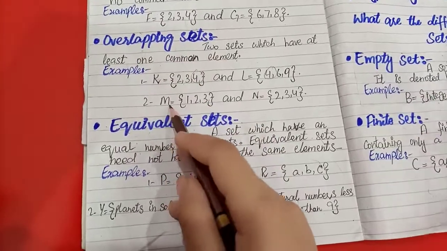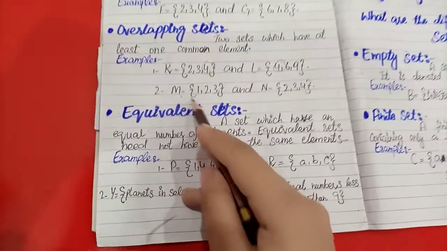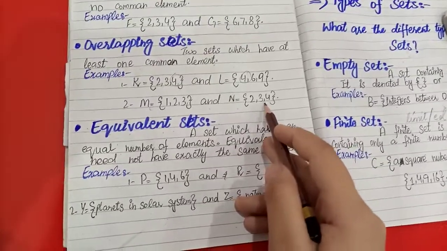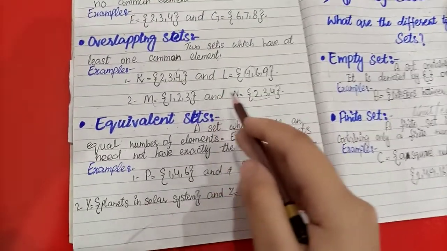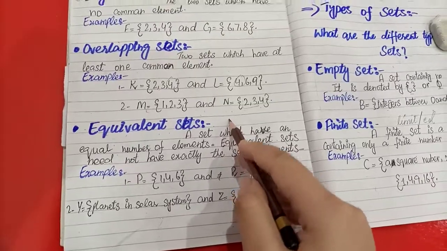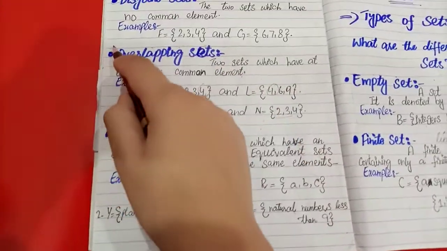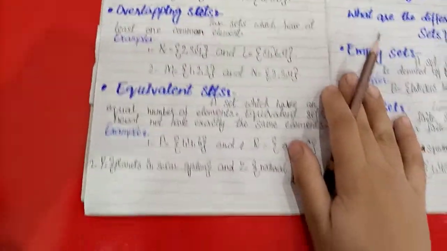If we see example number 2, M is equal to 1, 2, 3 and N is equal to 3, 4. If more than one element is also common, it will still be included in overlapping sets.